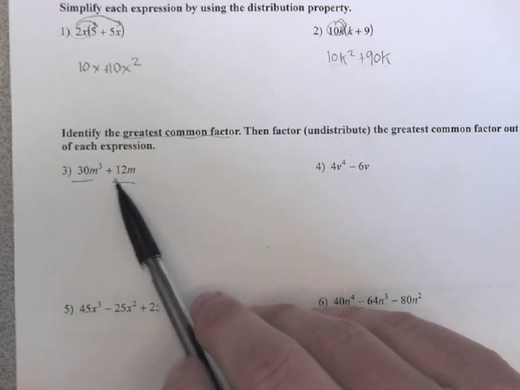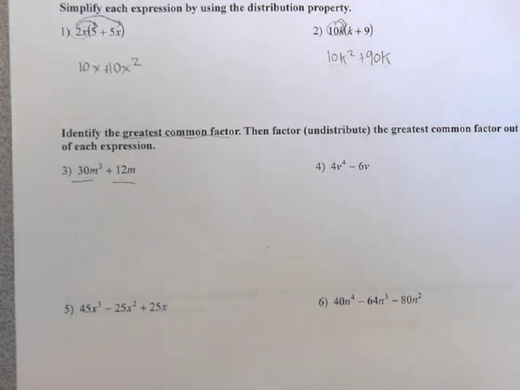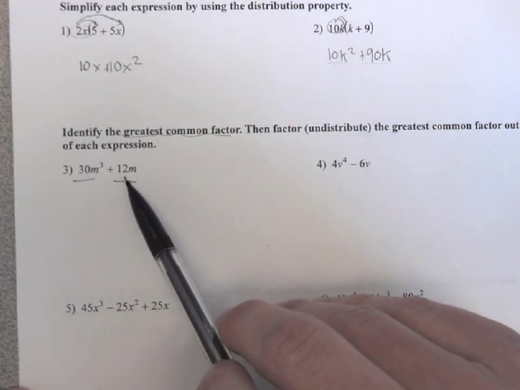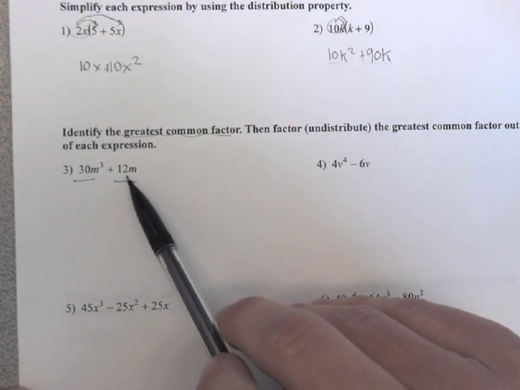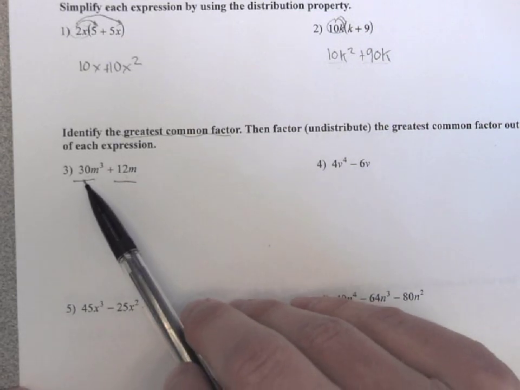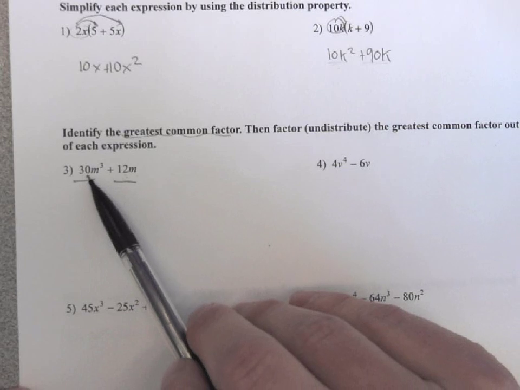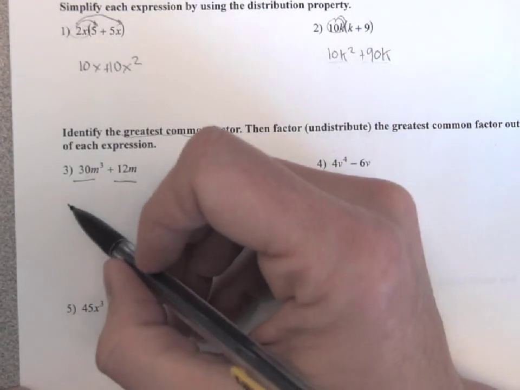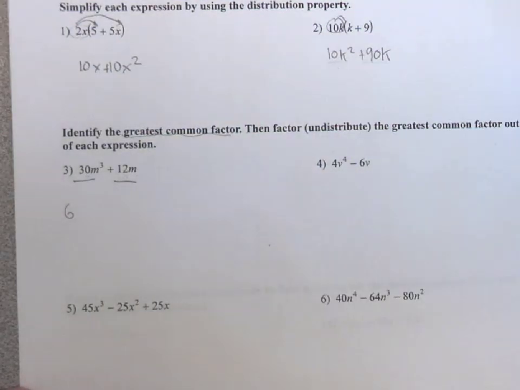They also both have a 3 in them, because 3 goes into 30 and 3 also goes into 12. They also both have a 4 in them, because 4 goes into 12 and 4 doesn't go into 30, sorry. But 6 does. 6 goes into 30 and it goes into 12. So the greatest common factor is they both have a factor of 6 in them.